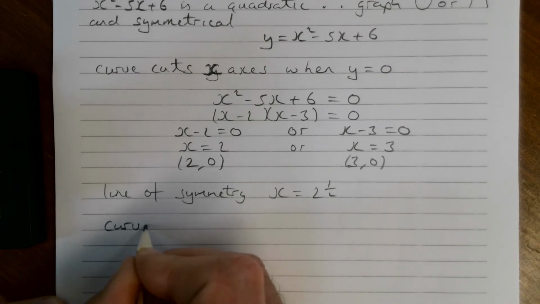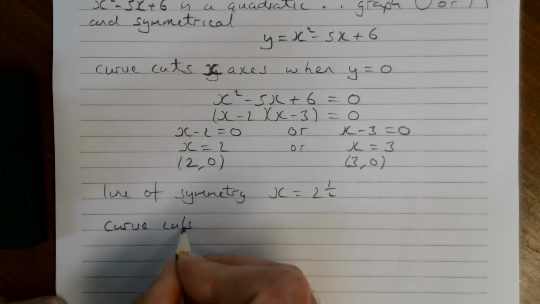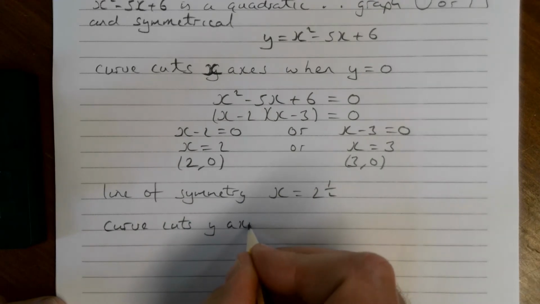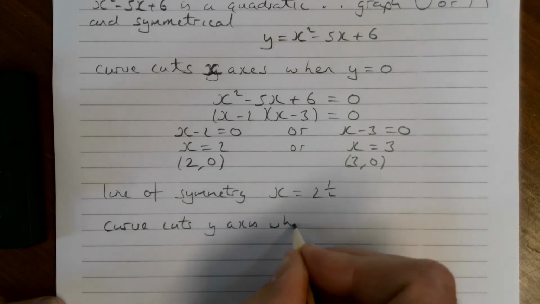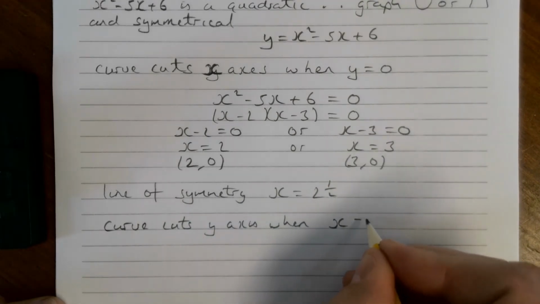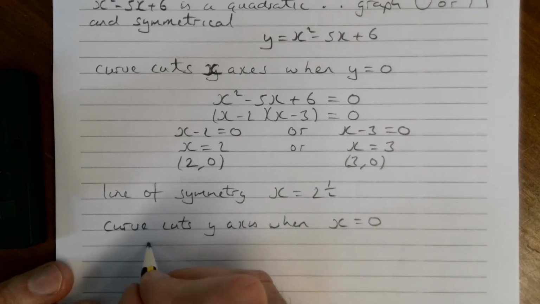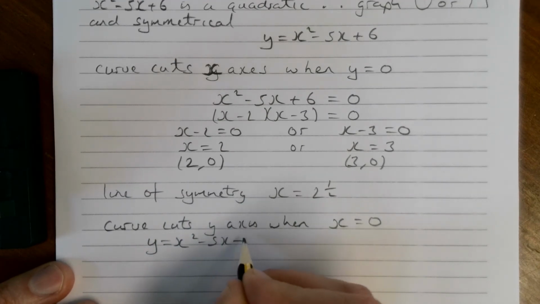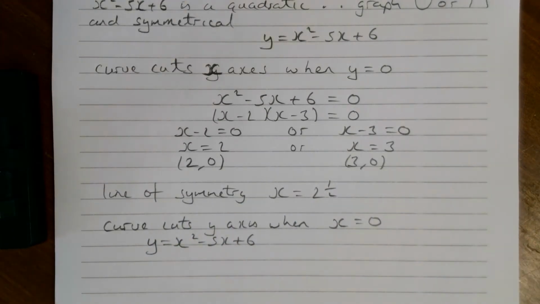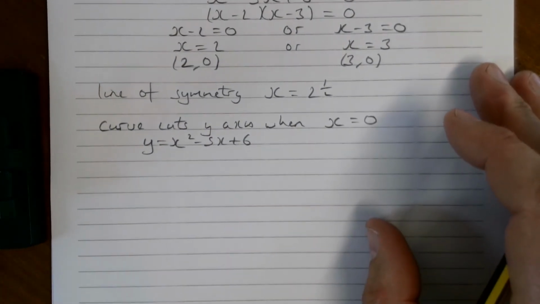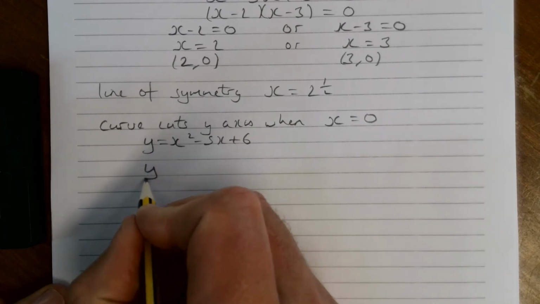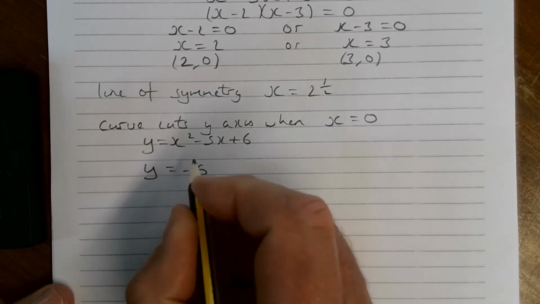The curve cuts the y-axis when x equals 0. So if our equation is y equals x squared minus 5x plus 6, here, if we substitute 0 in here, we will get y equals 6.